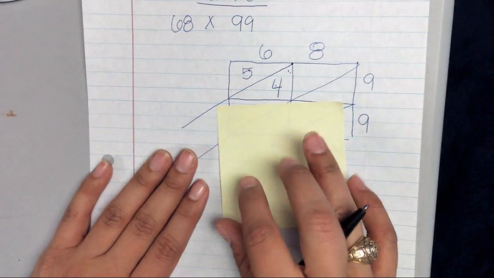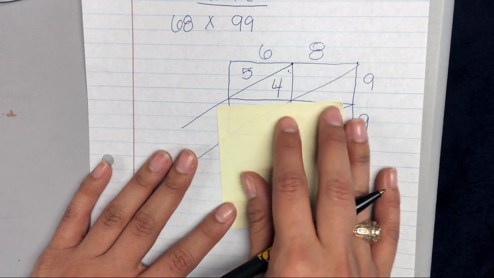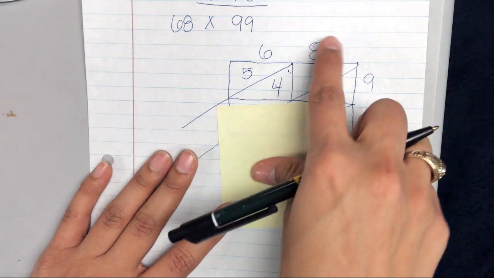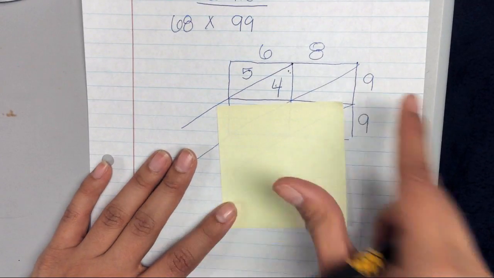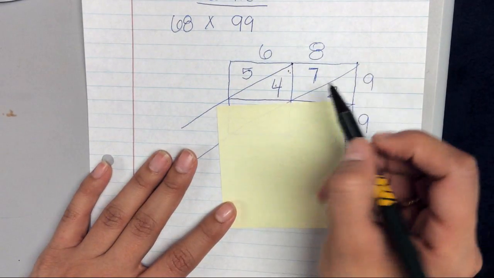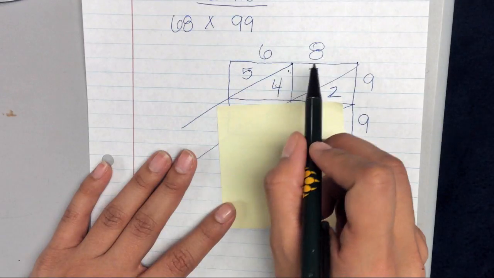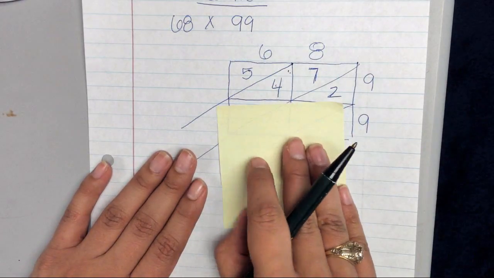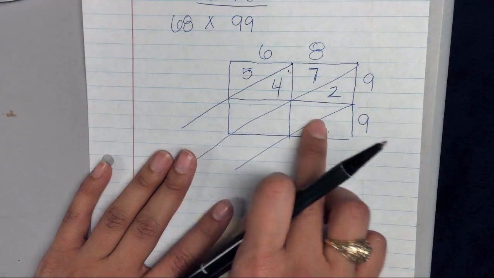Okay? Now we multiply. Sandra, what do we multiply next? 8 times 9, and what do we get on 8 times 9? Very good. So we put a 7 here and a 2 here. So right now, the top triangles represent the tens and the ones place. Okay? Now we can uncover this bottom, and now we can deal with the bottom triangles.